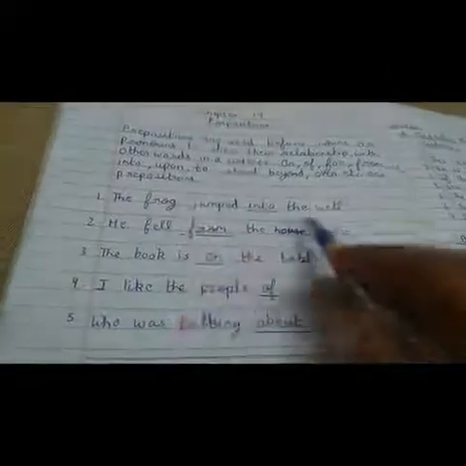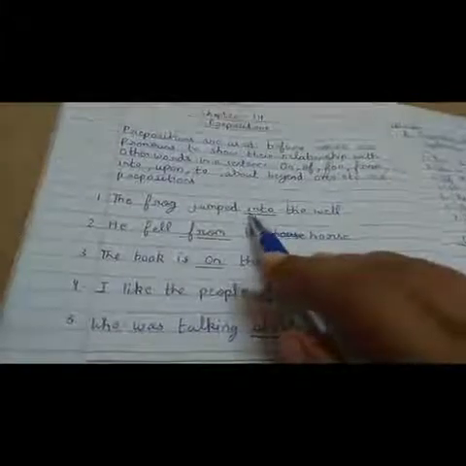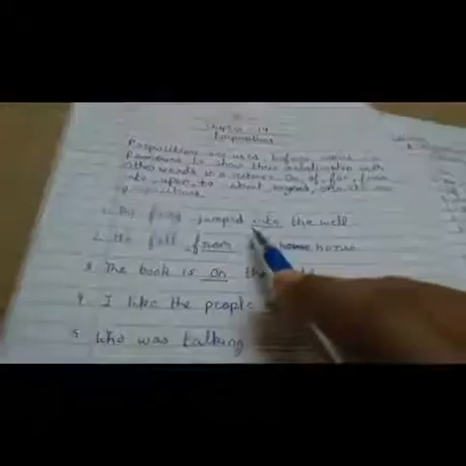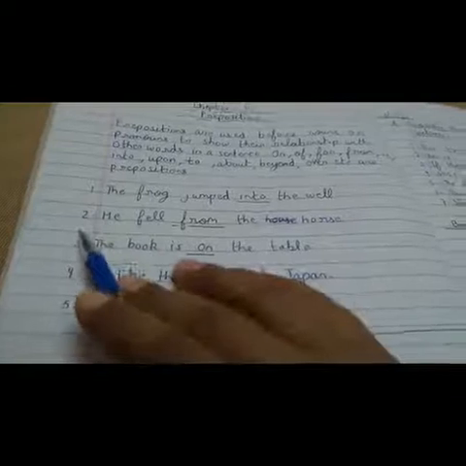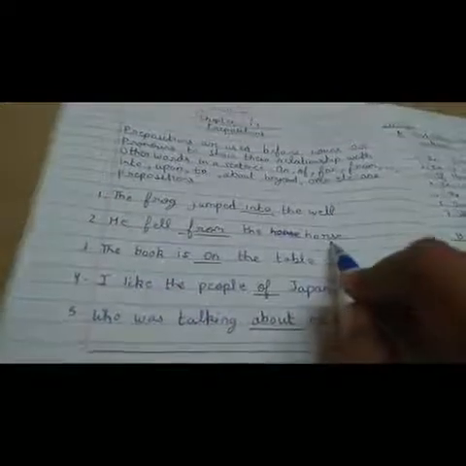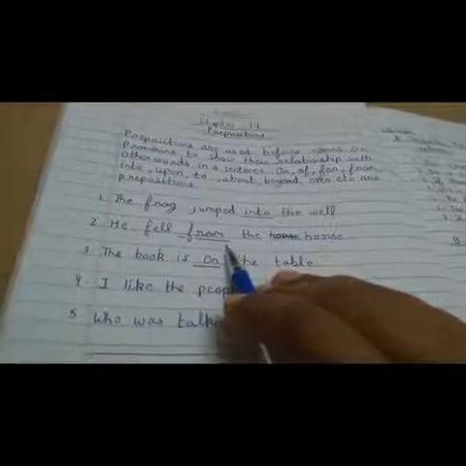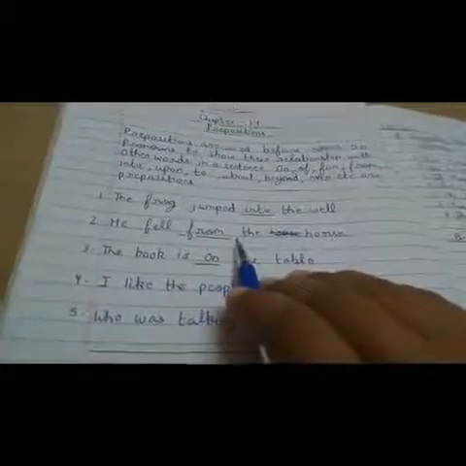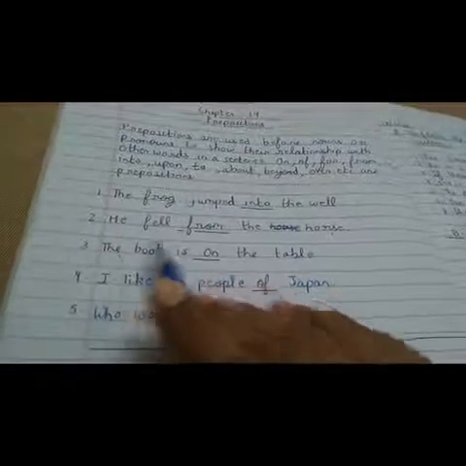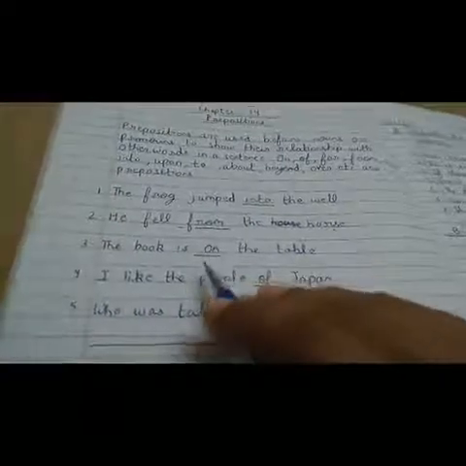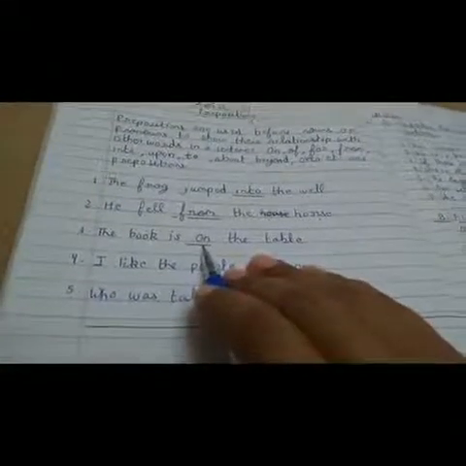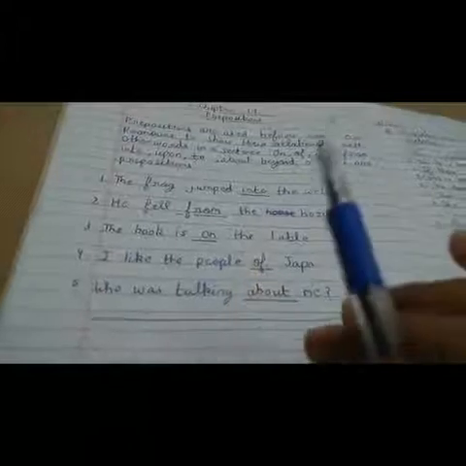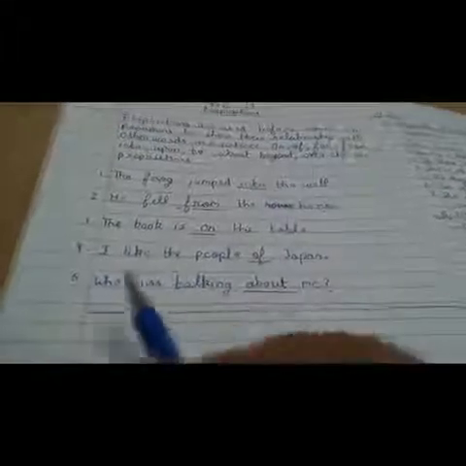The frog jumped into the well. You have to write into using a black pen and underline into as it is the preposition. So, highlight it. Second one is he fell from the horse. In the same way, write from using a black pen and underline the word from also. Third example is the book is on the table. Where's the book? On the table. So underline the word on and write it using a black pen, as we have to write the prepositions here. Underline and write all the prepositions using a black pen only.